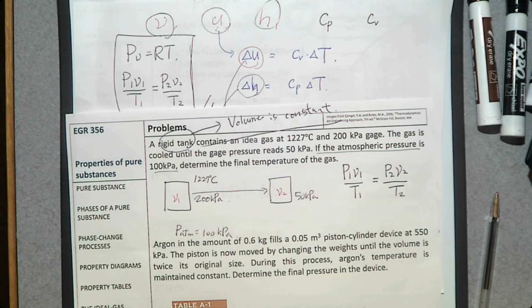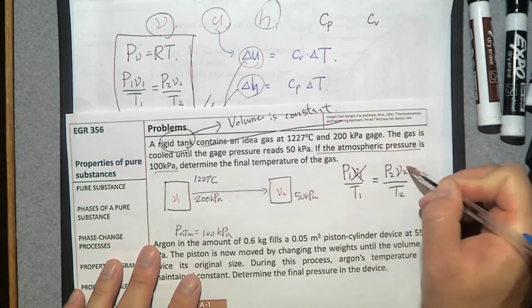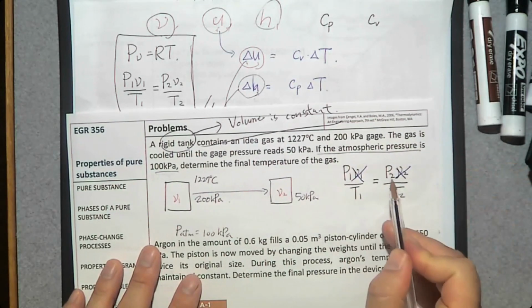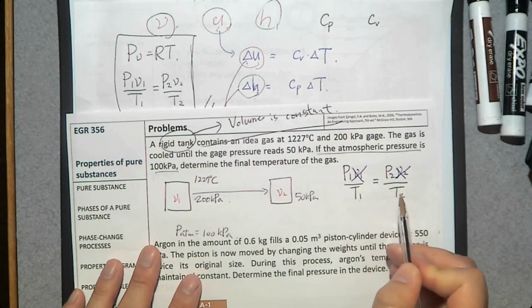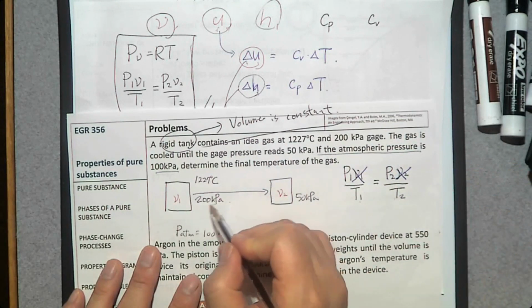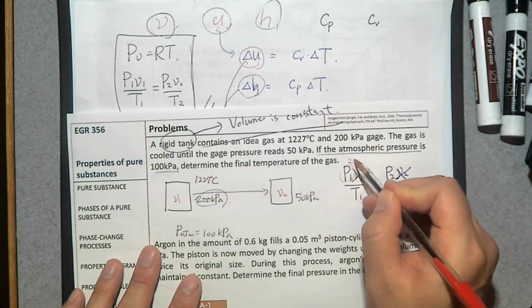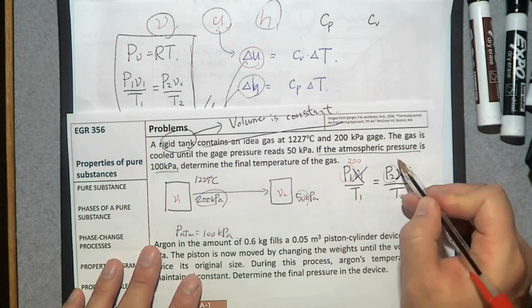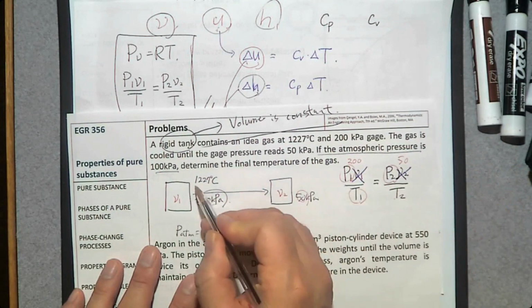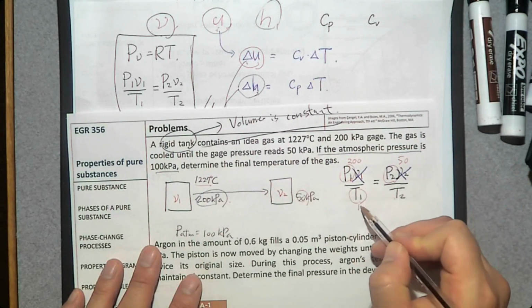If you have the same V1, V2, you can cross them out, right? So I'm going to get rid of them. So it's going to be P1 over T1 is P2 over T2. What is P1? 200. What is P2? 50. What is T1? 1227.